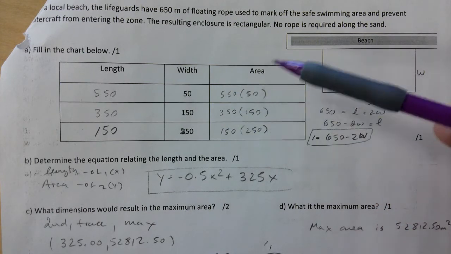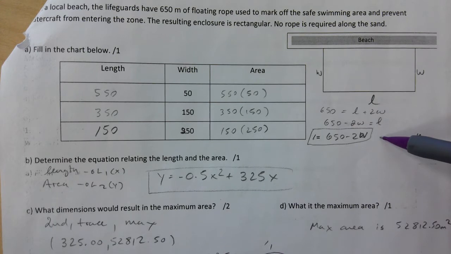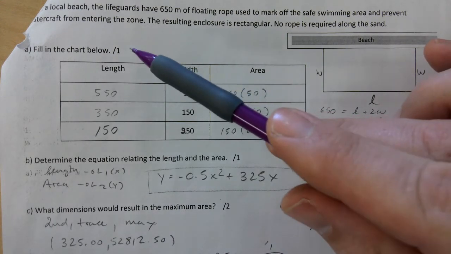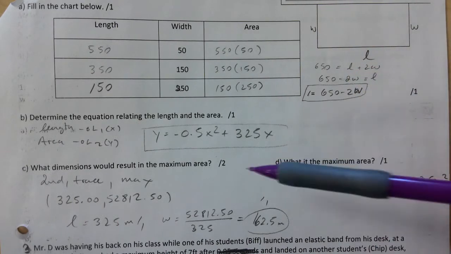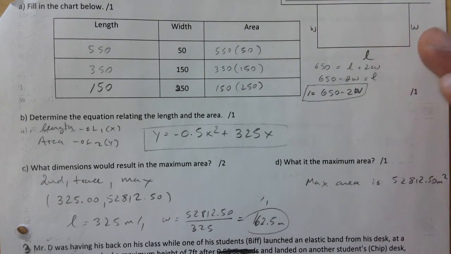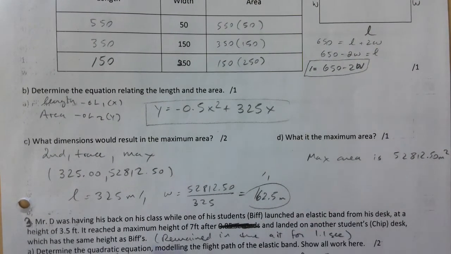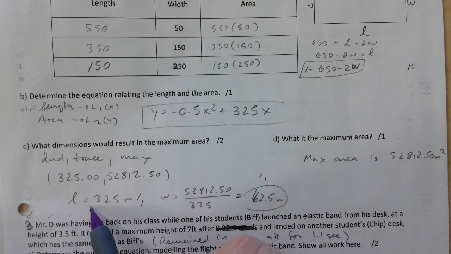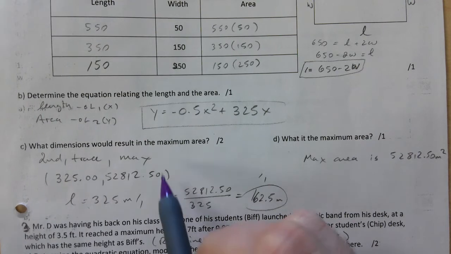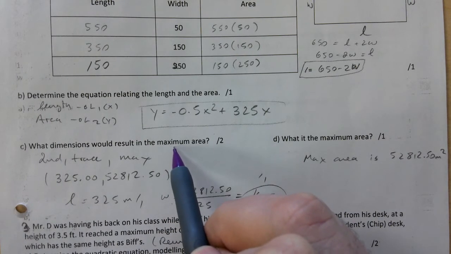All right, so you figured that out. So you got 1 mark for the equation here for length. You get 1 mark for the table filled out correctly. You get 1 mark for the equation. And then it asked for dimensions. Dimensions, I need to see the length and the width that would maximize the area.